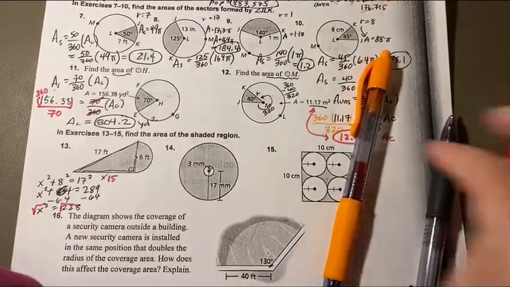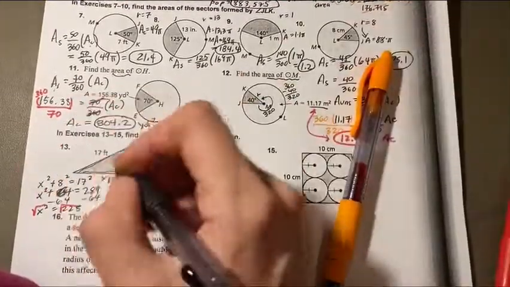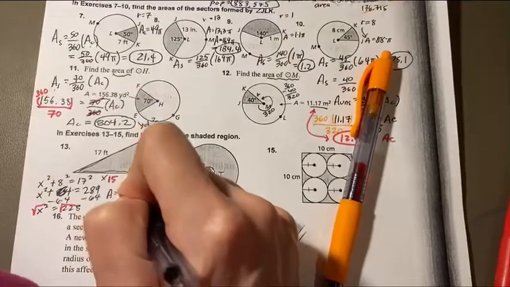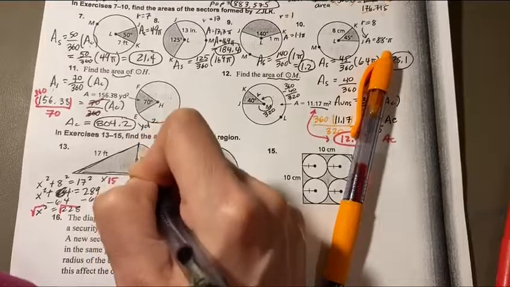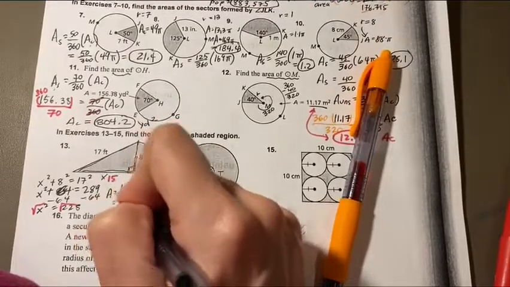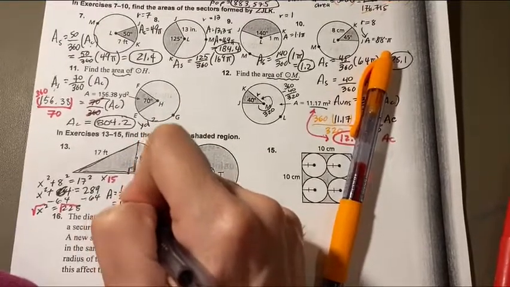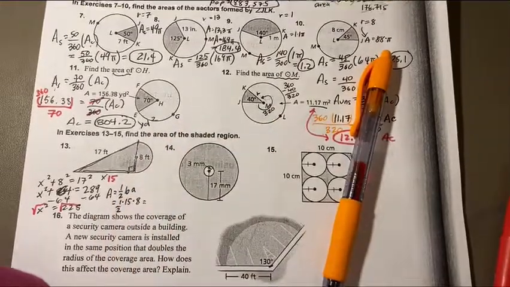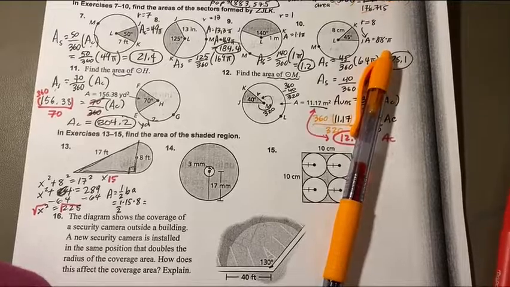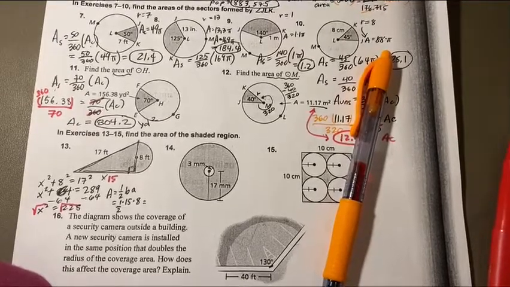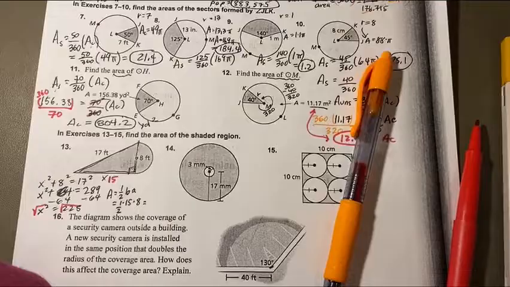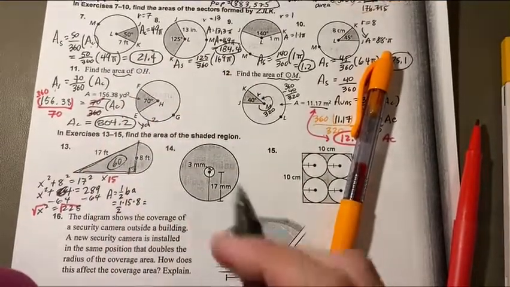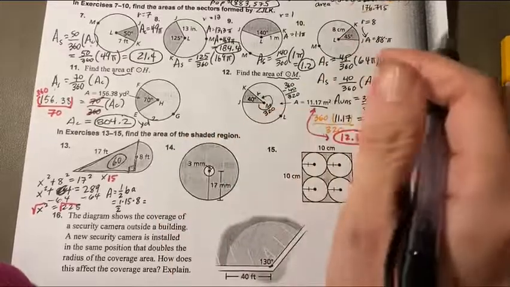15. So what is the area of this triangle? The area of a triangle is 1/2 base times altitude. So it's 1/2 times the base, 15, times the altitude, 8. So the area of that triangle is 8 times 15 divided by 2, 60. All right, so the area of that is 60. Now let's find the area of this half circle.